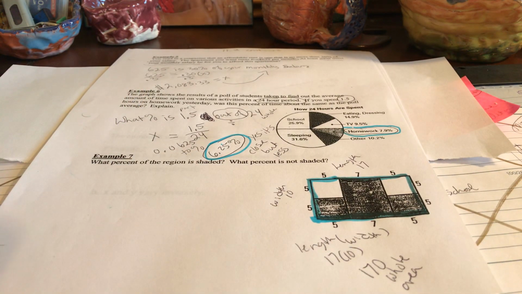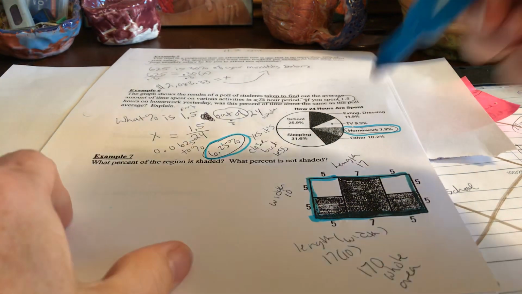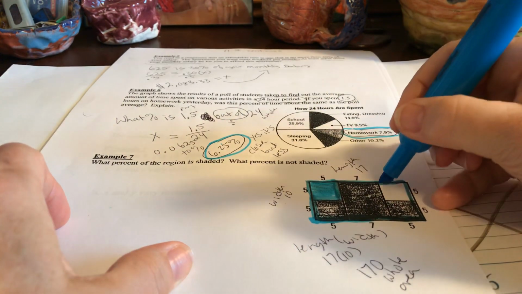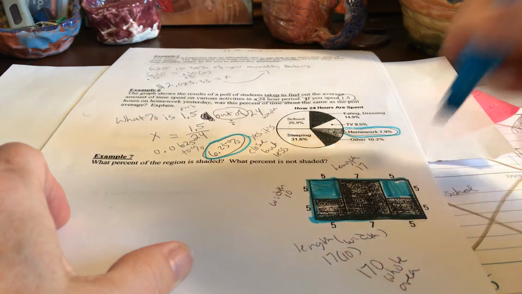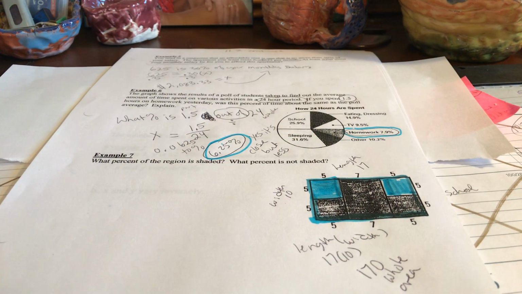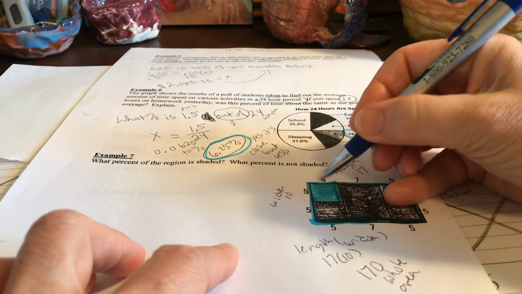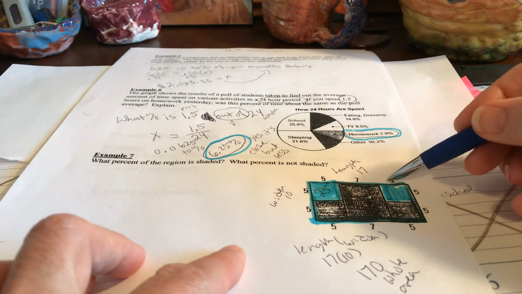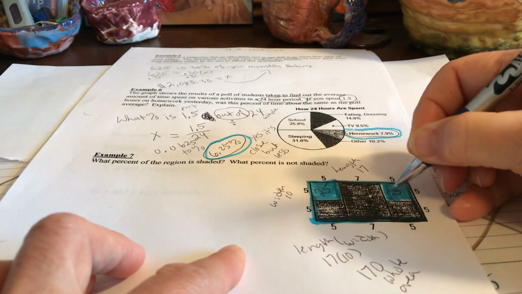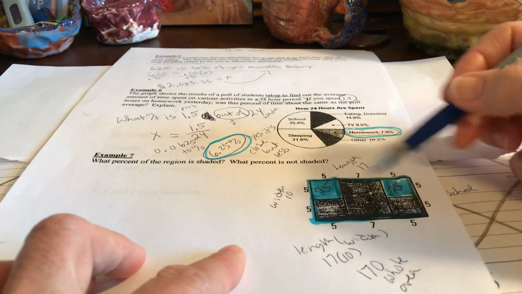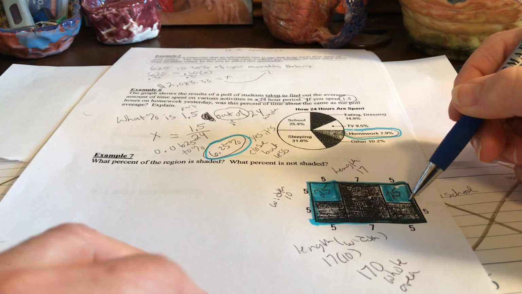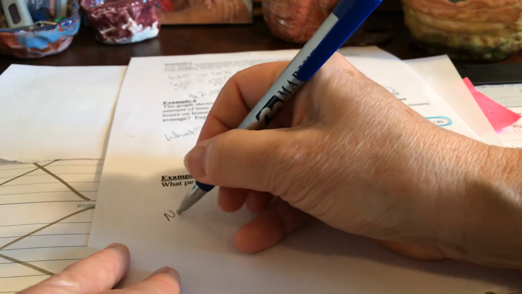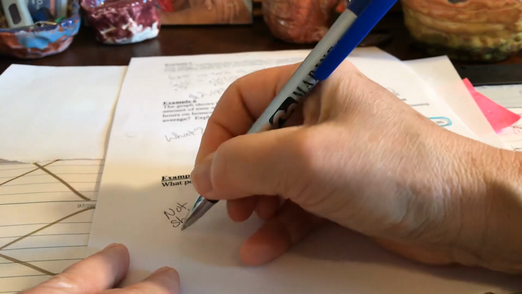Okay, so I think it's a little easier to do the part that's not shaded first. So I'm going to start by not shaded, which is my 2 blue squares. The area of this blue square, 5 times 5, is 25. The area of this blue square, 5 times 5, is 25. My unshaded part, these two together then, would be 50. So, not shaded, 50.